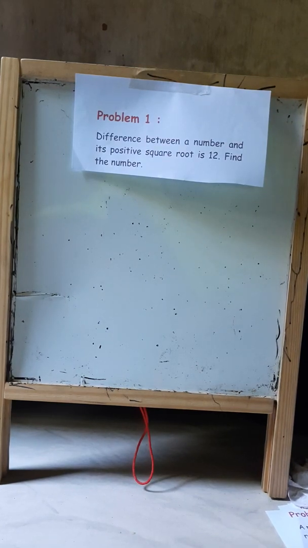Good day, everyone. Today we're going to discuss how to solve word problems that involve quadratic equations, or what we call the applications of quadratic equations. Let's start with problem number 1.